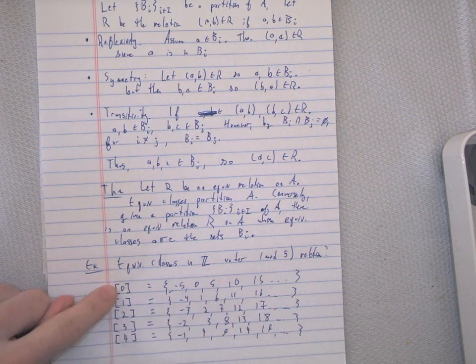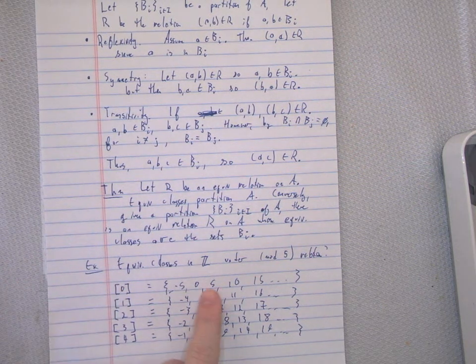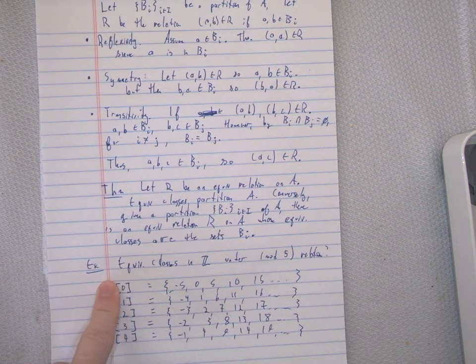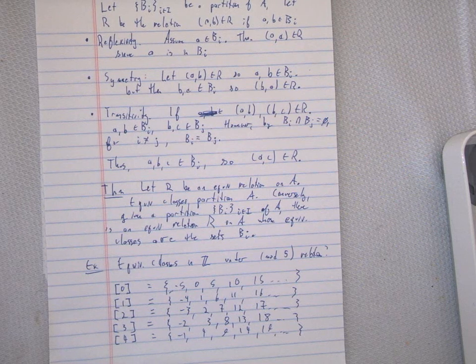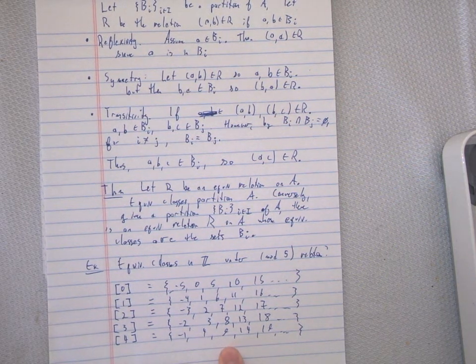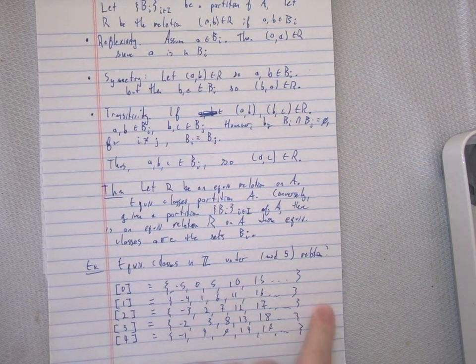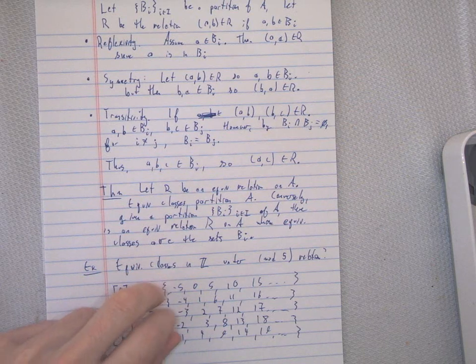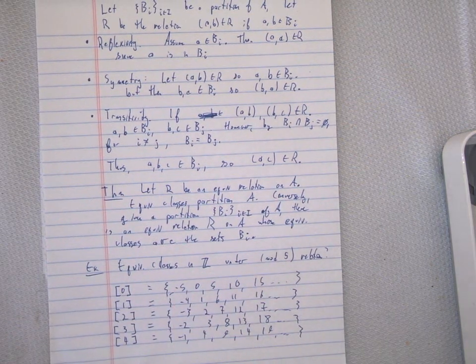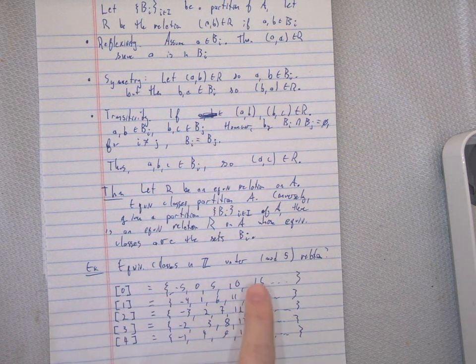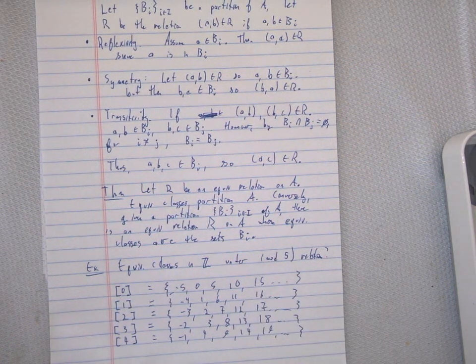There's no intersection between the set of integers whose remainder is 0 modulo 5 and those whose remainder when divided by 5 is 2. They don't intersect. So this is a partition of the integers, and if I wanted to go backwards, I could use this partition, say each of these is an equivalence class, and I would regain the equivalence relation of modulo 5 on the integers.